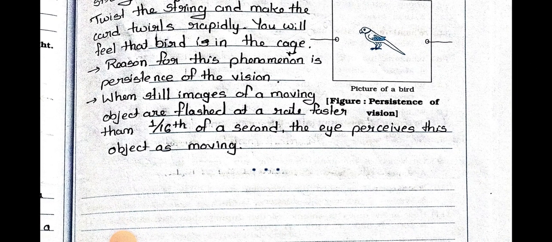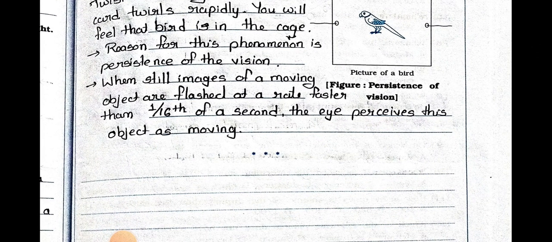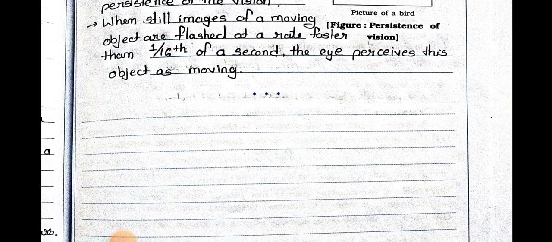When still images of a moving object are flashed at a rate faster than 1/16th of a second, the eye perceives this object as moving. Here your chapter is completed.